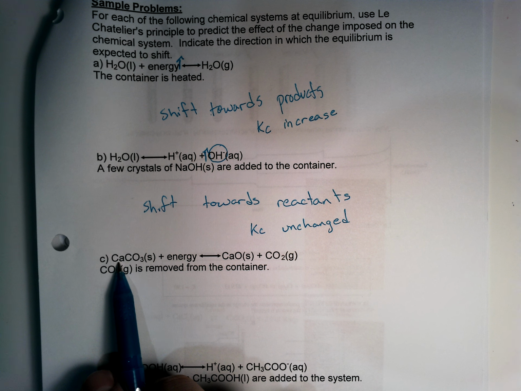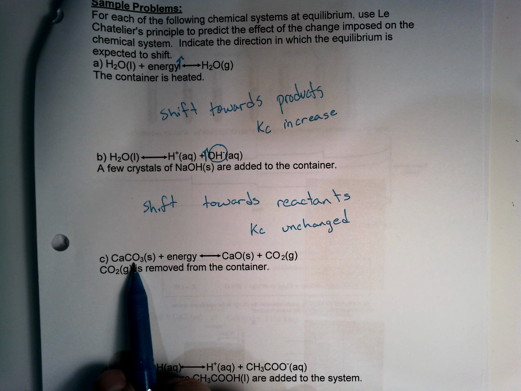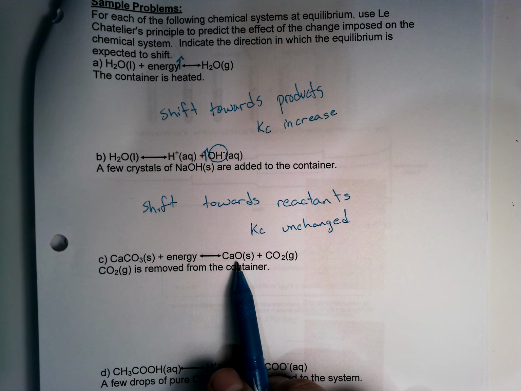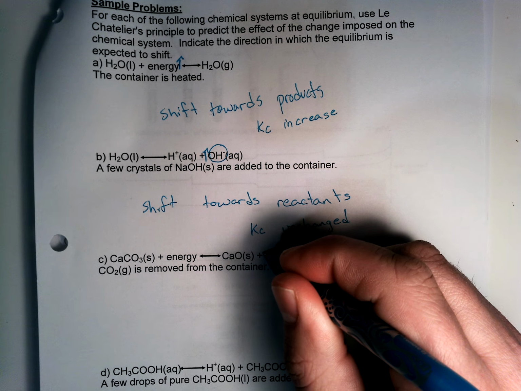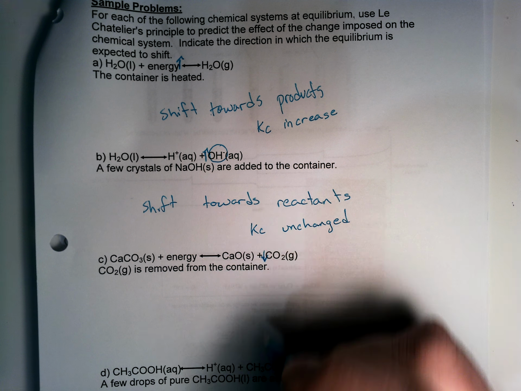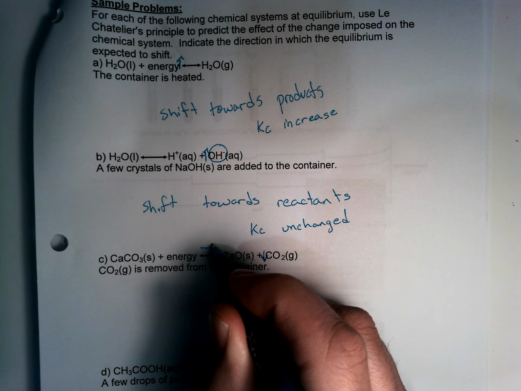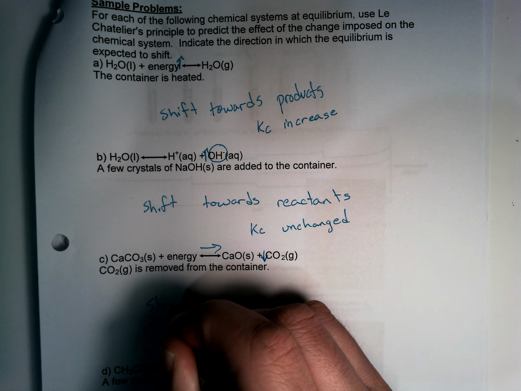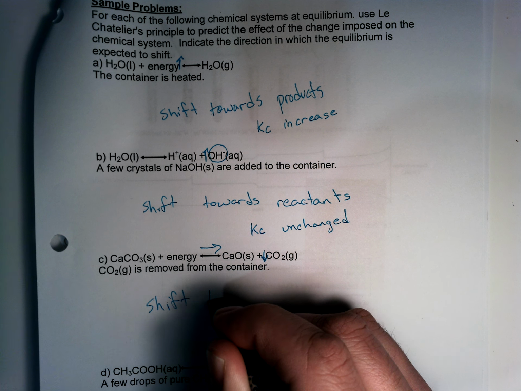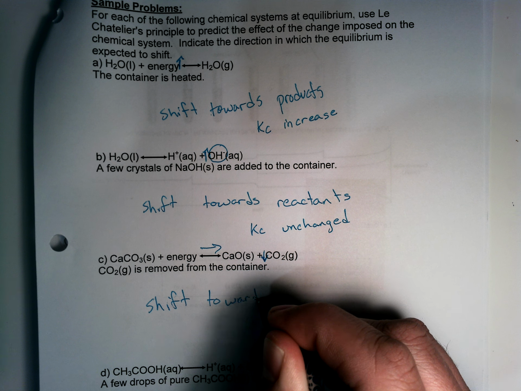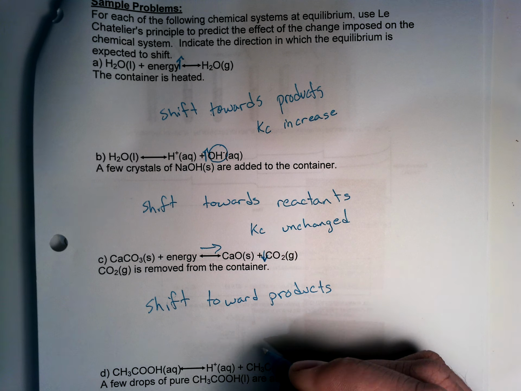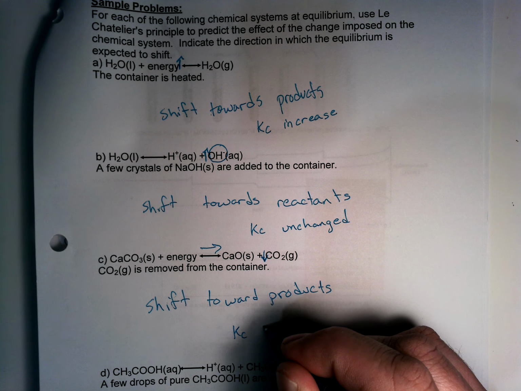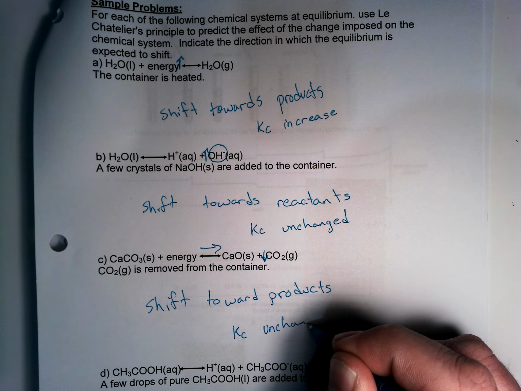Okay, we have calcium carbonate and energy producing calcium oxide and CO2. So if we take some of the CO2 out, so we're going to decrease this, which means it's going to shift towards products to make more of it. And our Kc again will stay unchanged.